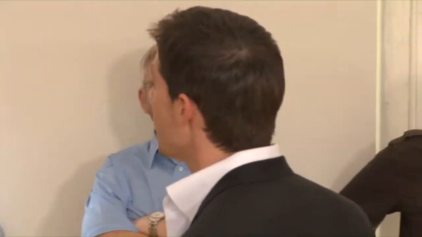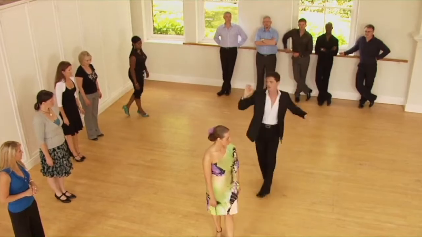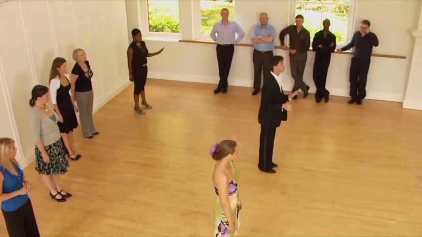The next step that we're going to add is called the crossover break. It's also very commonly called the New Yorker, but don't worry about that. So we're going to call it the crossover break. Ladies, we've just danced our last parallel break, and we've danced under the arm cha, cha, cha.